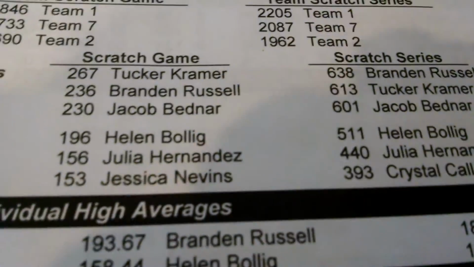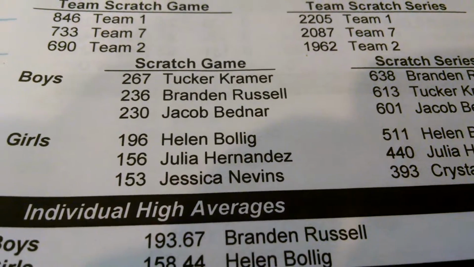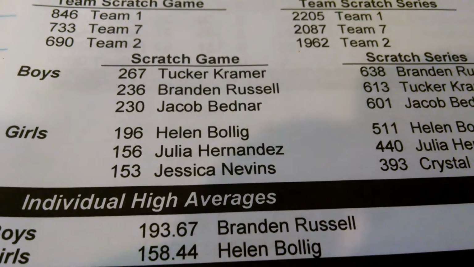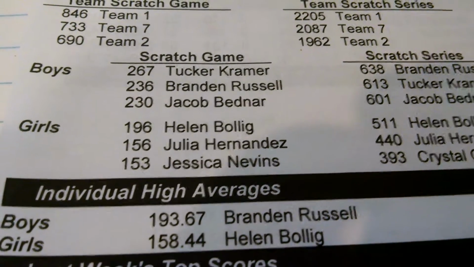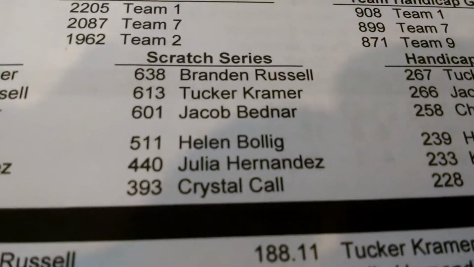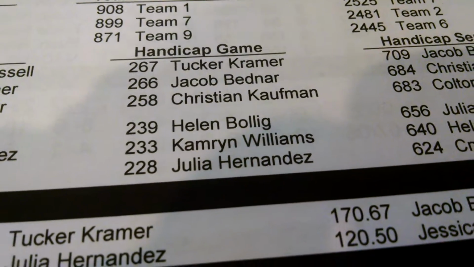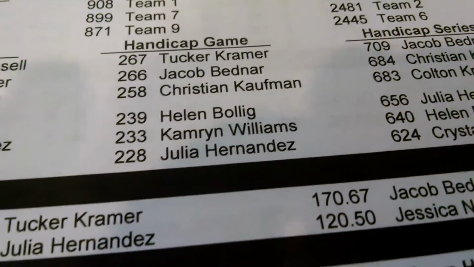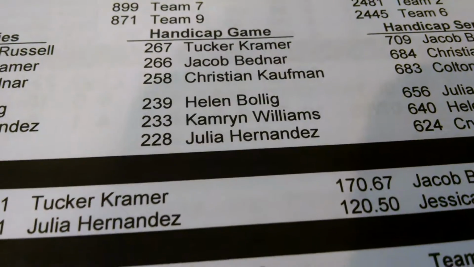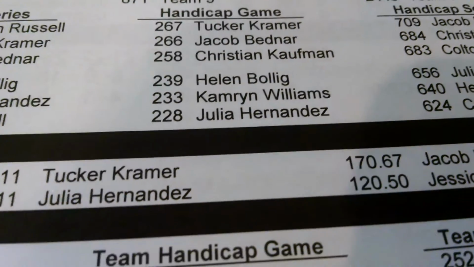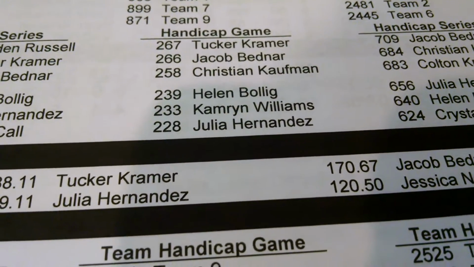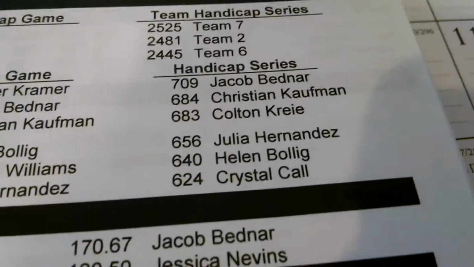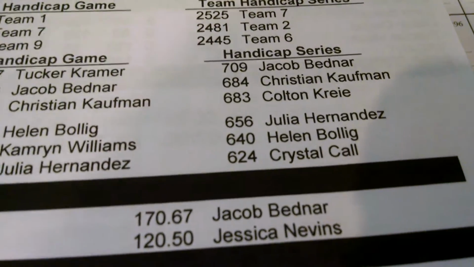Then we have our individuals, which are broken up by boys and girls, and for the Youth Adult League, it's broken up into boys, girls, men, and women. Scratch game, scratch series. Scratch game is just the one individual game, what you bowled. Scratch series is all three of your games added together. Handicap game is with the handicap added in. That's calculated differently league to league. Our juniors league has a higher handicap rate than our little kids, and then there's handicap series.